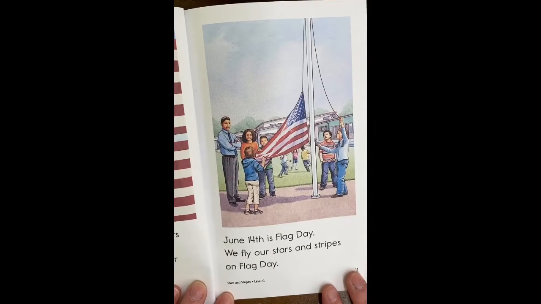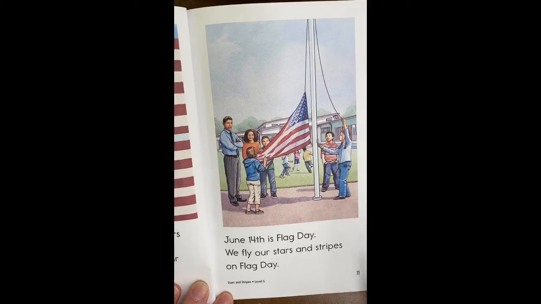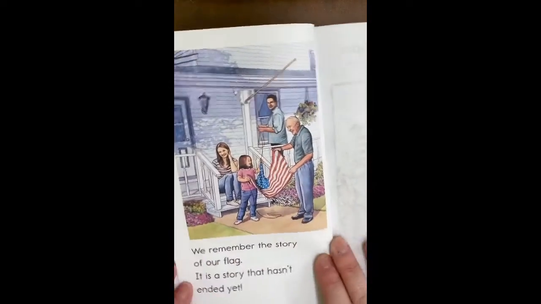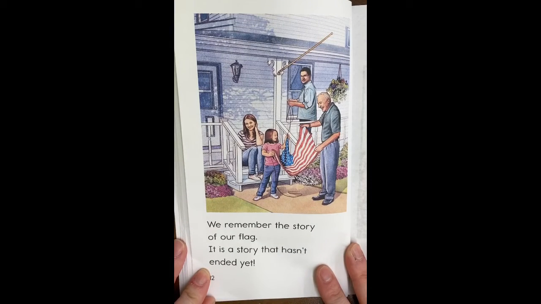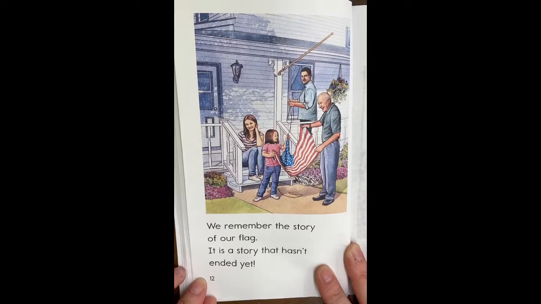June 14th is Flag Day. We fly our stars and stripes on Flag Day. We remember the story of our flag. It is a story that hasn't ended yet.